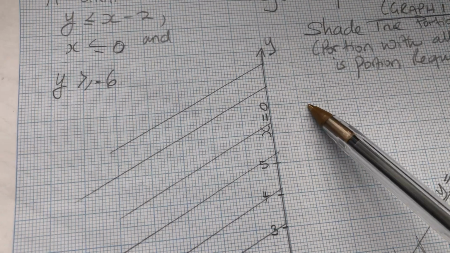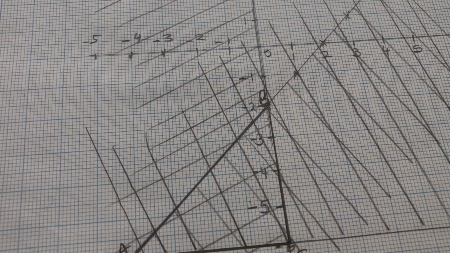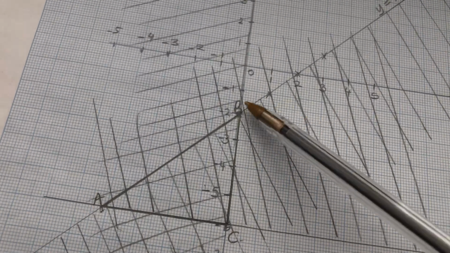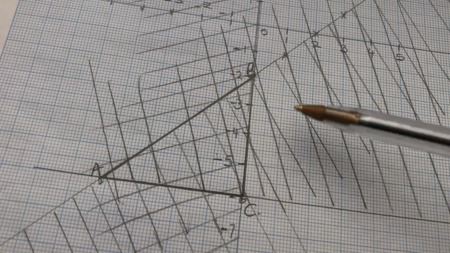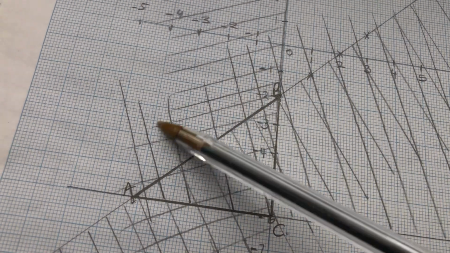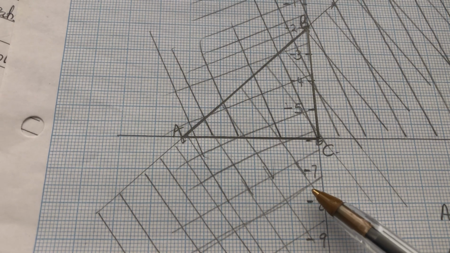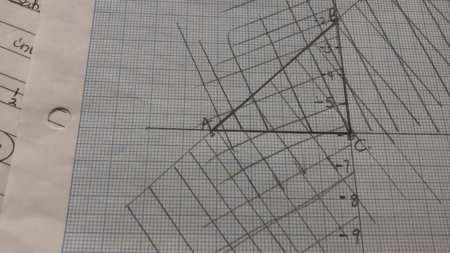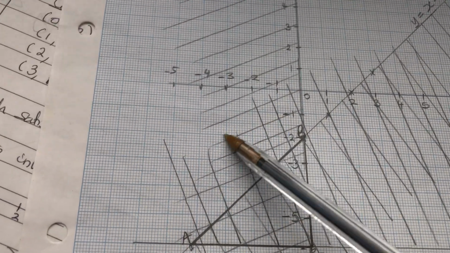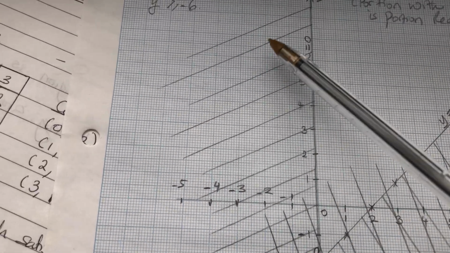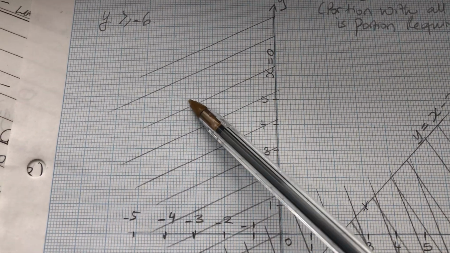From here all the way down, you can see that I've shaded it. So this line, the first line, we need that portion here. The second line, which is x less than 0, we need that portion there, all this portion on the left side of the y-axis.